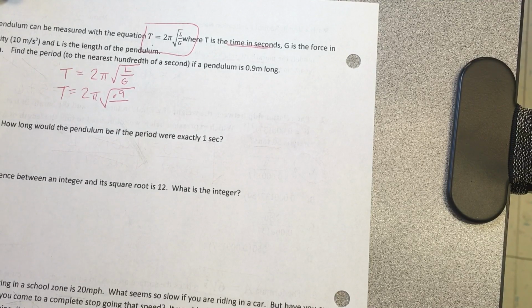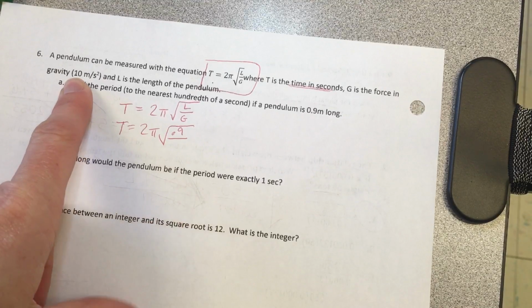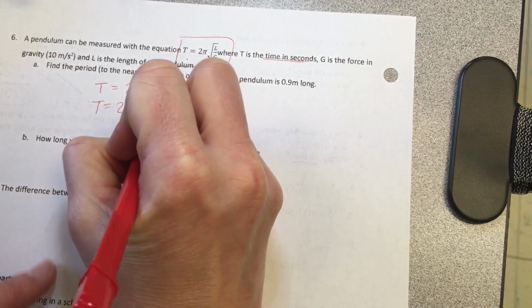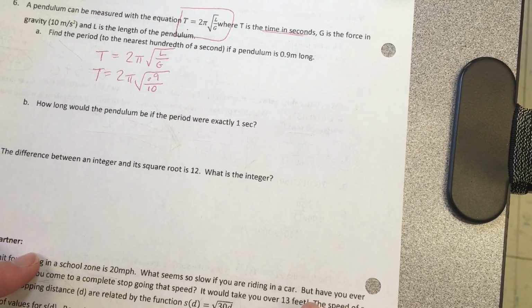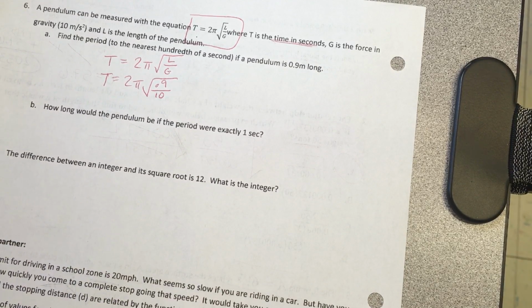What do they say G stands for? Well, G is the gravity, and they tell you up here that gravity is 10, okay? All right, is my letter already by itself? Yes, so you just type all that in your calculator.